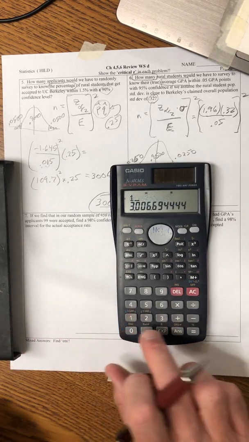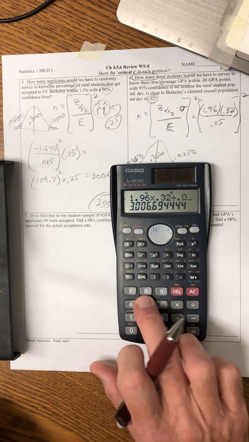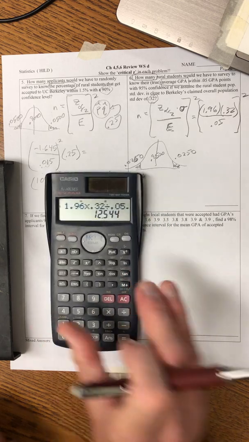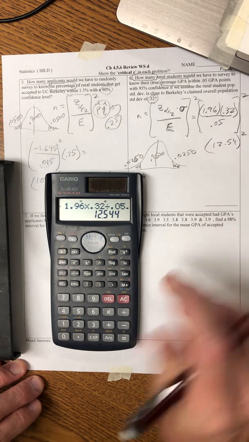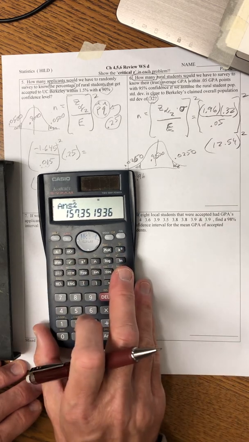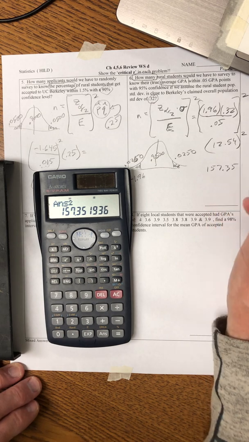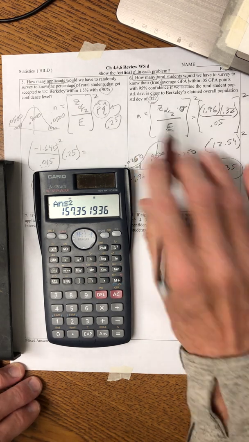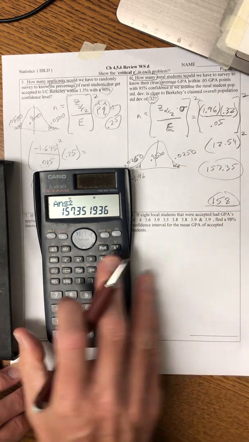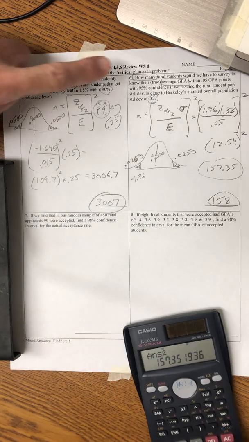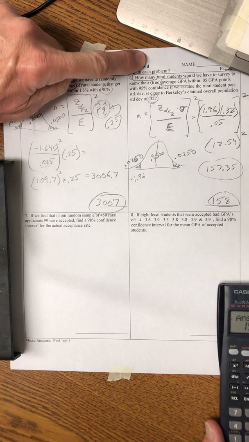So on my calculator, 1.96 times 0.32 divided by 0.05 equals 12.54, and then I have to remember to square that, and I get 157.35, and of course I have to round that up. This is the other formula that you always round up, so it's going to be 158, and that's my answer. Okay, so that's number 6 on the review worksheet D. This is chapter 4, 5, and 6, review worksheet D.